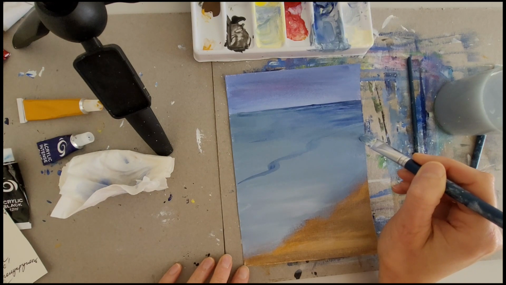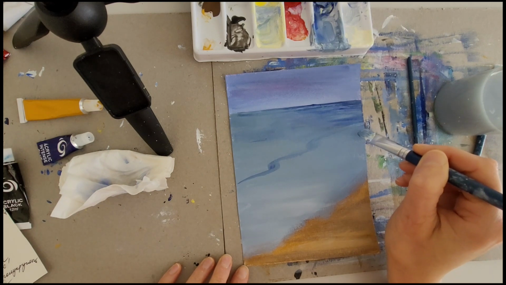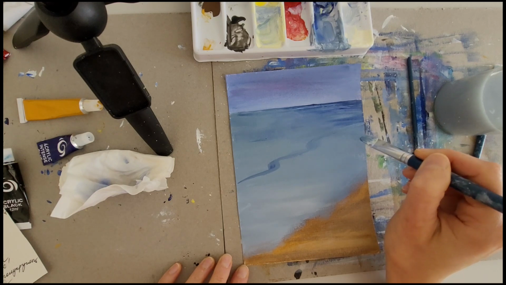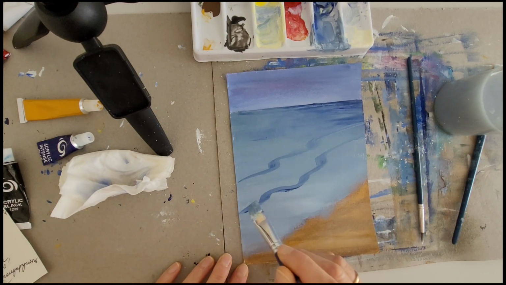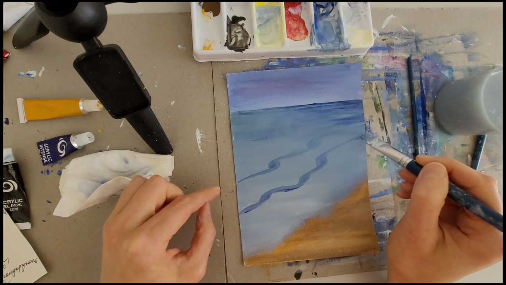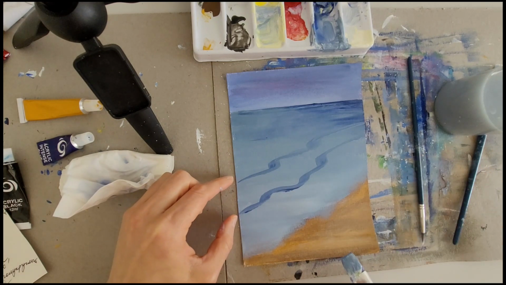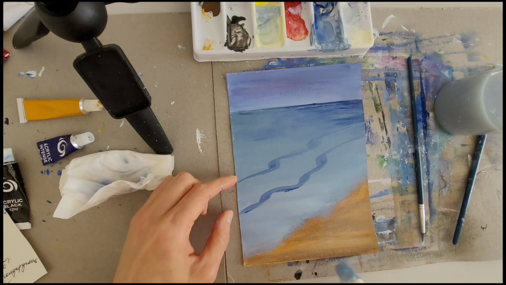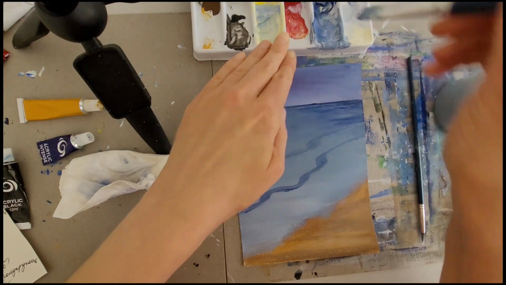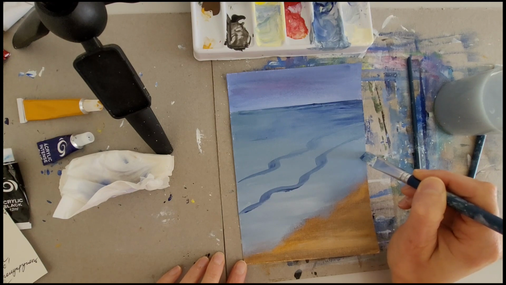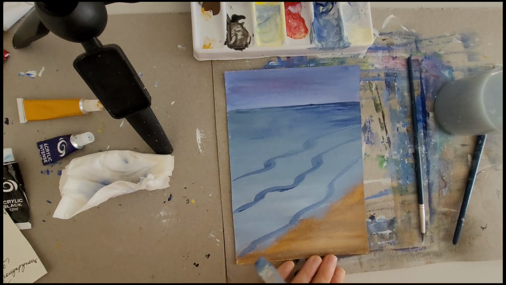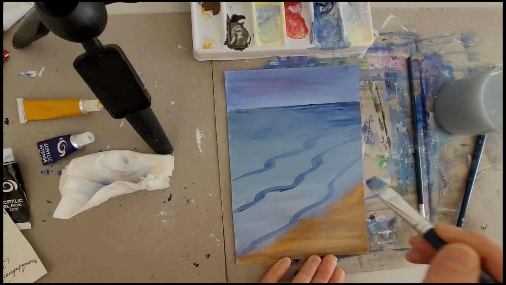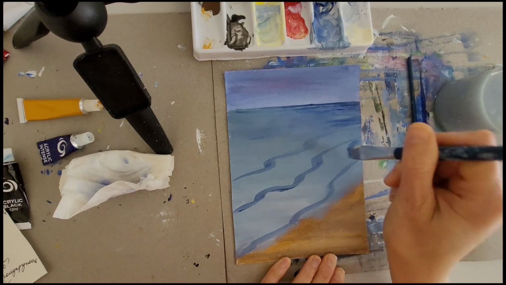Then my second wave comes about 1 or 1.5 centimeters down from this first line, but this distance between the waves is getting bigger. We start with 1 or 1.5 centimeters and come to about 3 centimeters over here, and then the third one also starts somewhere here and is getting wider over here. So these are just outlines for our waves.